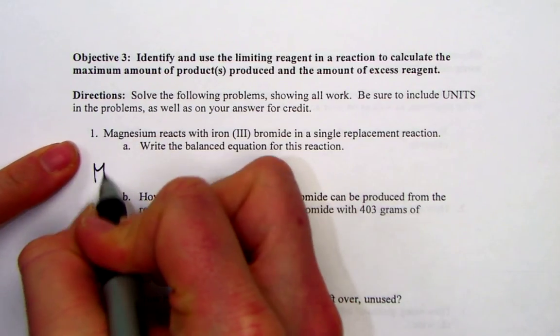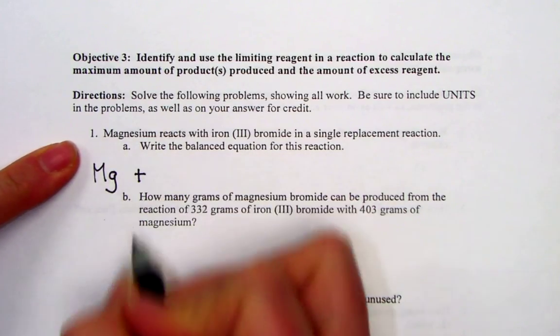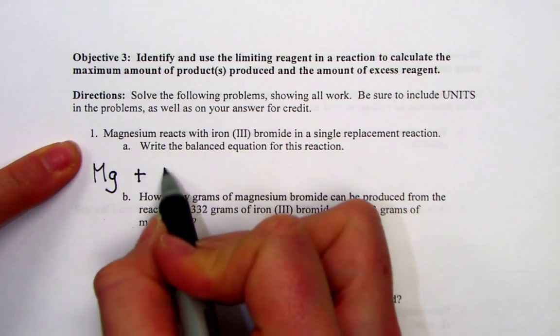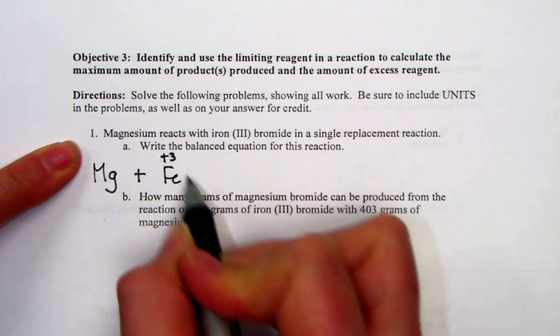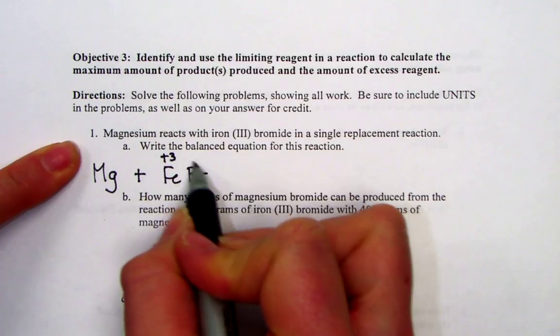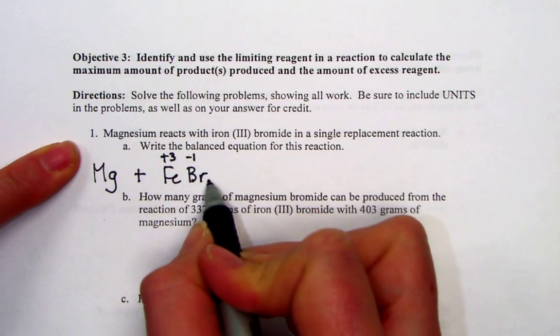Magnesium is written by its symbol Mg. Reacting with iron, the Roman numeral tells me +3. Bromide, who carries a -1, so FeBr3.